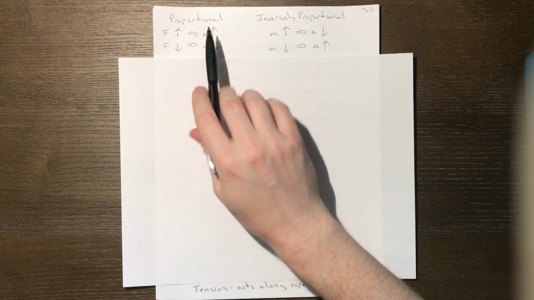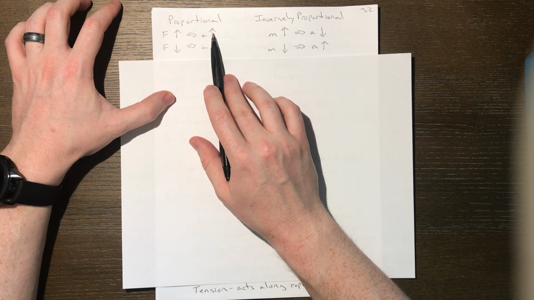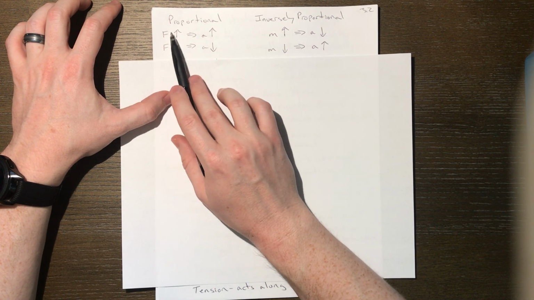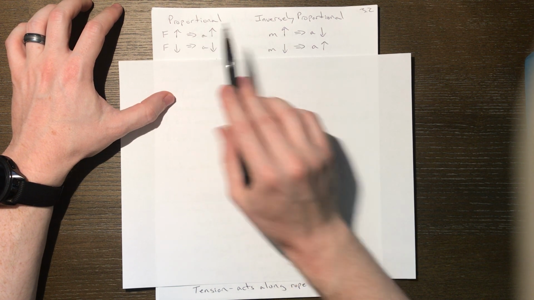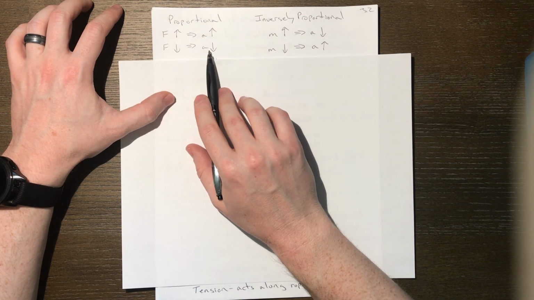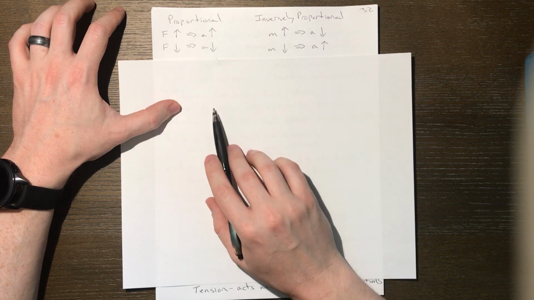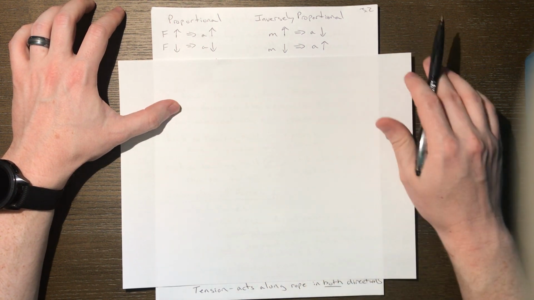But to put it simply, if things are proportional, when one goes up, the other goes up. If you add more force, if you push harder, you get more acceleration. If you push less hard, you get less acceleration. That's directly proportional. One goes up, the other goes up. Or if one goes down, the other goes down.